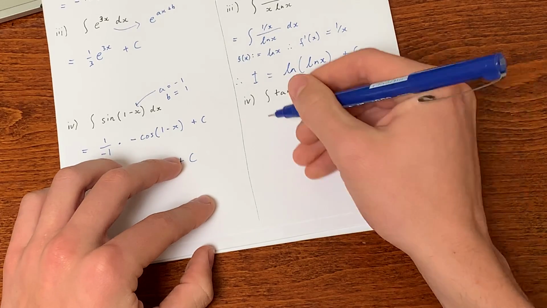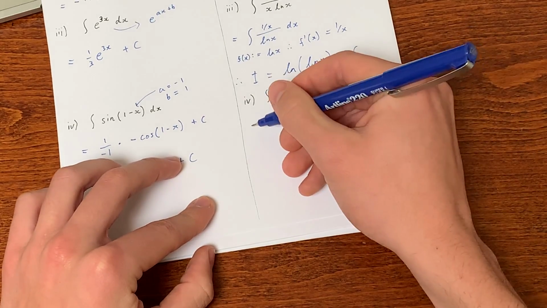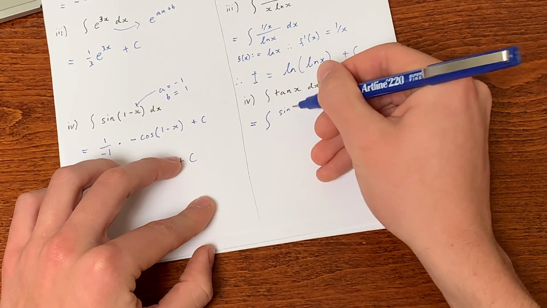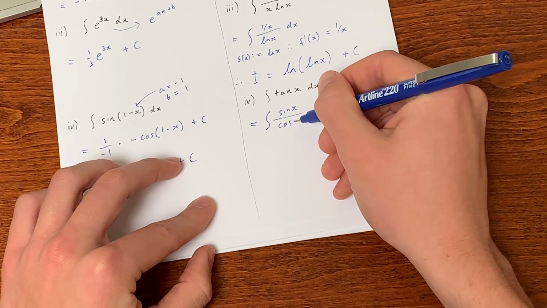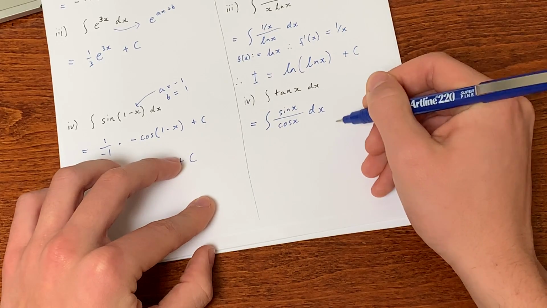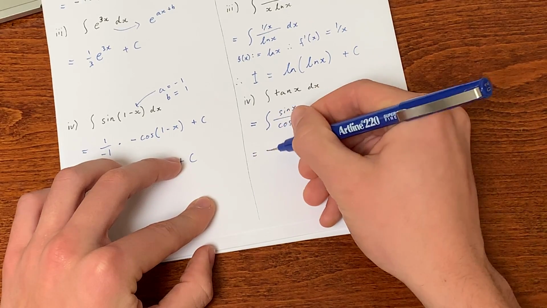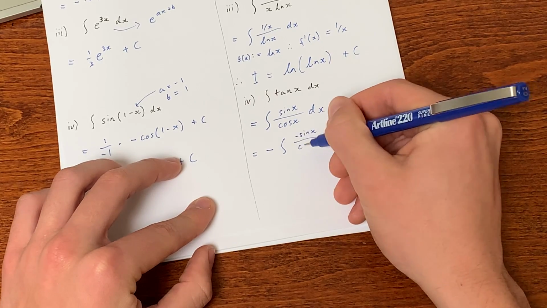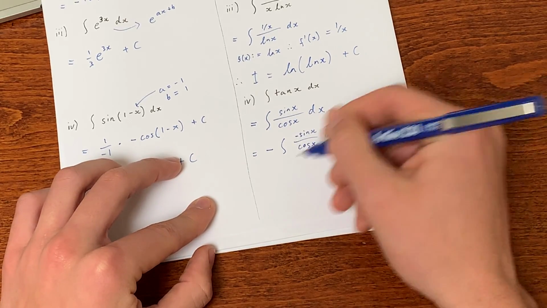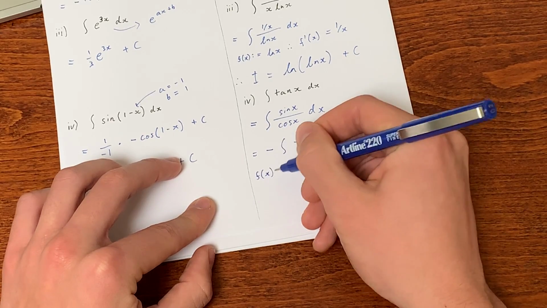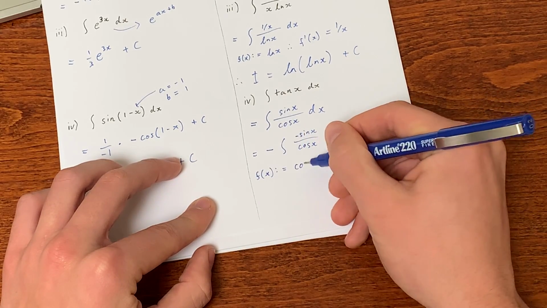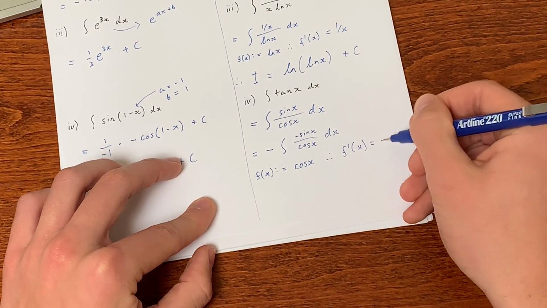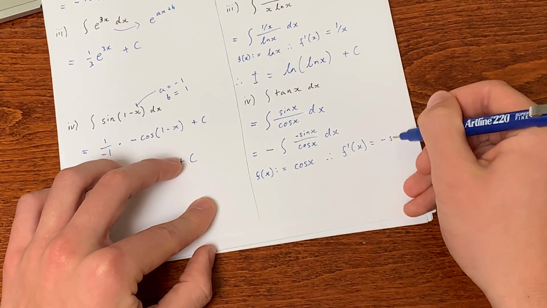Finally, the integral of tan x dx. This one is one of my favorites. What we have to do is write this as sine x on cos x dx. And we'll actually rewrite this as negative of negative sine x on cos x dx, because now if we let f of x equal cos x, then the derivative is equal to minus sine x.